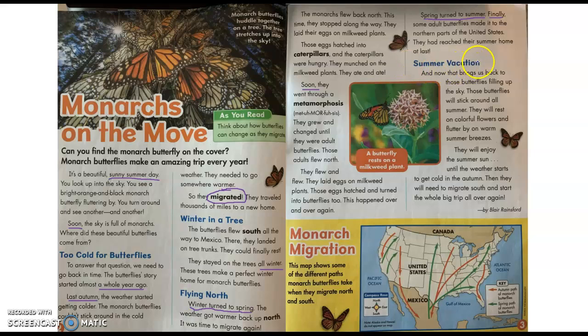This section's called Summer Vacation, and I know that because the heading says Summer Vacation. What do you think this section's about? It's probably about summer, right? And now that brings us back to those butterflies filling up the sky. Those butterflies will stick around all summer. They will rest on colorful flowers and flutter by on warm summer breezes. They will enjoy the summer sun until the weather starts to get cold in the autumn. Then they will need to migrate south and start the whole big trip all over again.